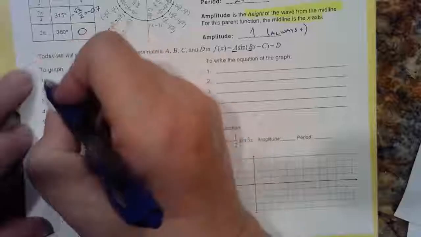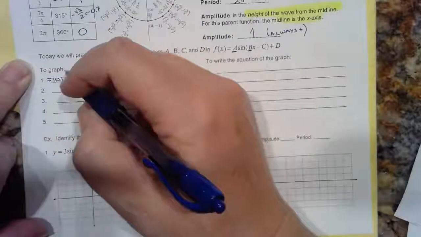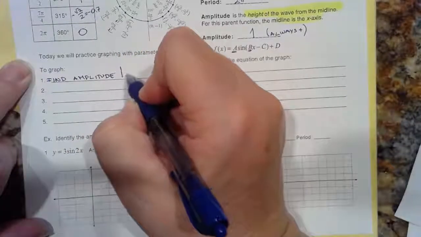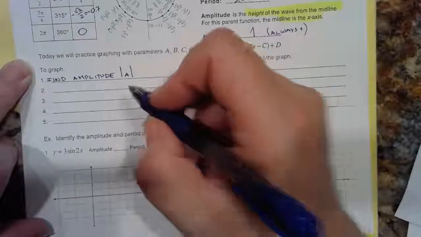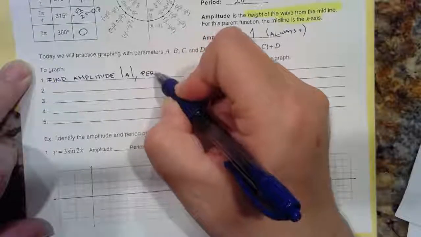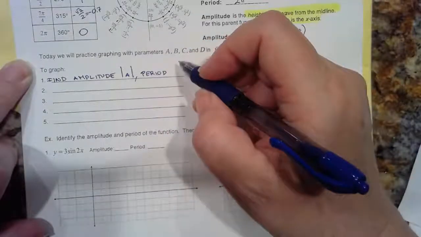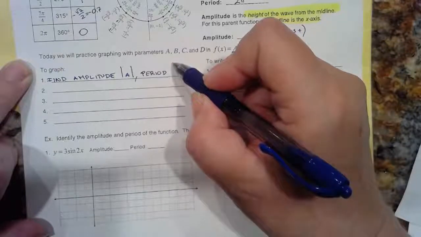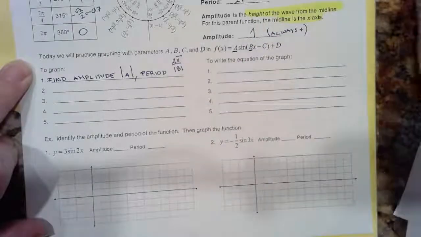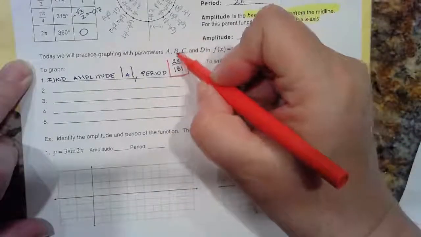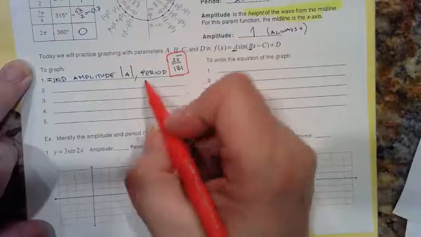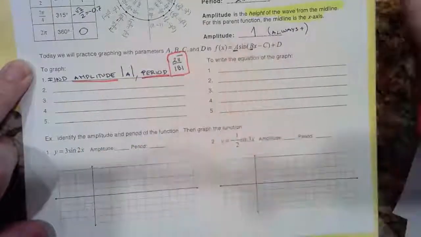First thing you're going to do is find the amplitude, and that's going to be the absolute value of a. And you're going to find the period. The way you find the period, you use the formula: 2 pi over the absolute value of b. You have to know this. This is your formula for the period. So you're going to find your amplitude first, and then the period.